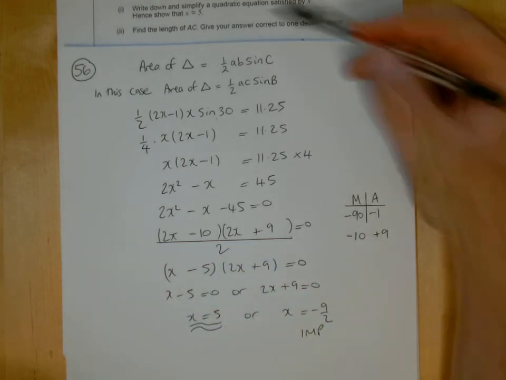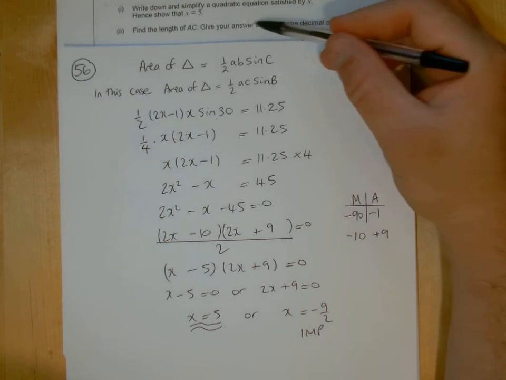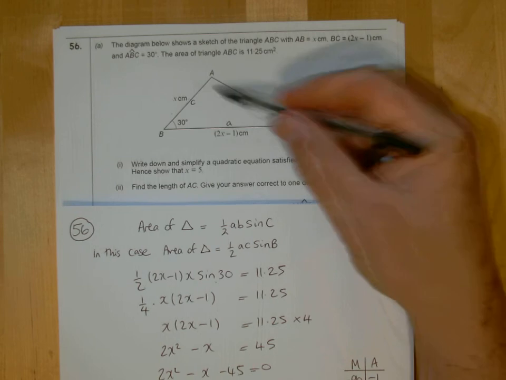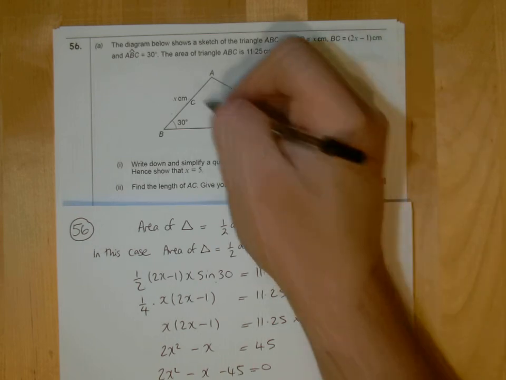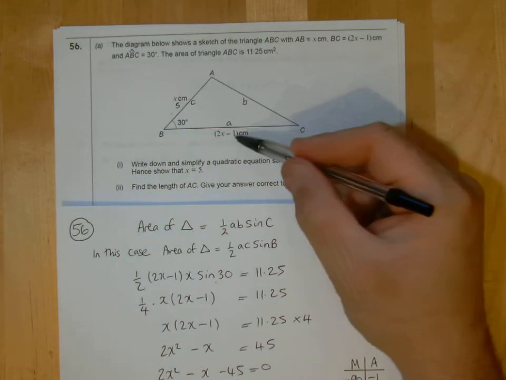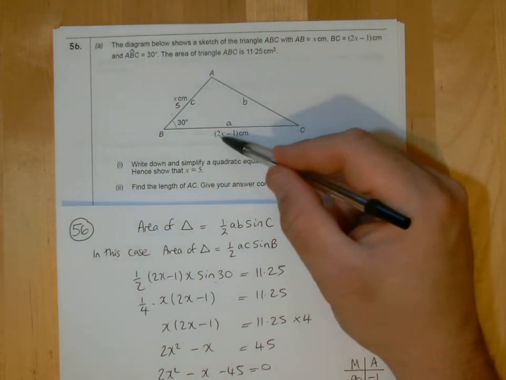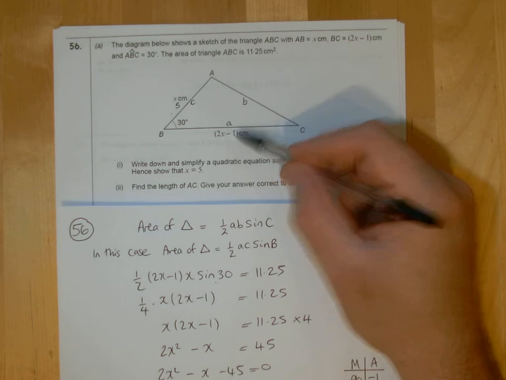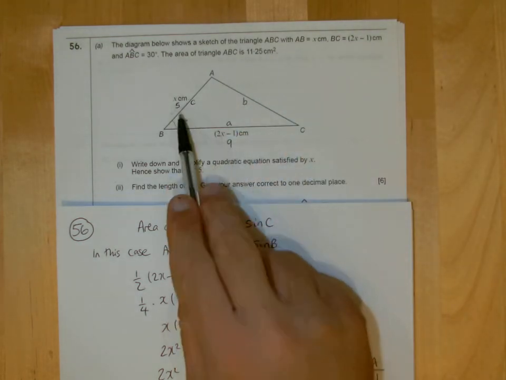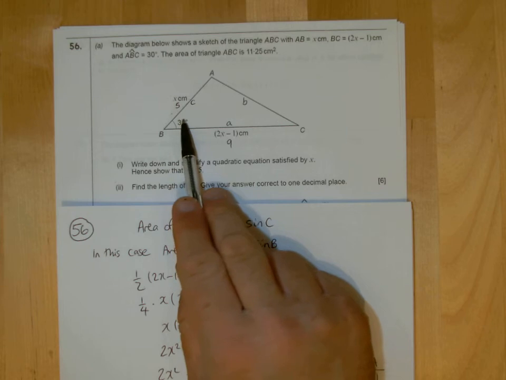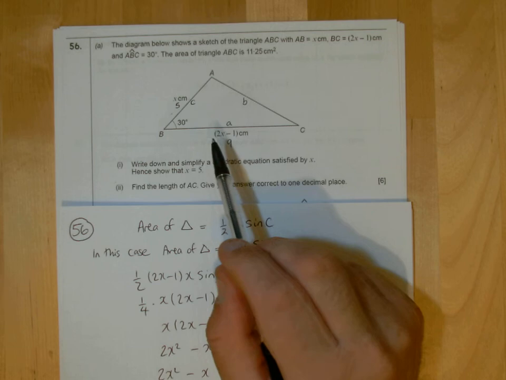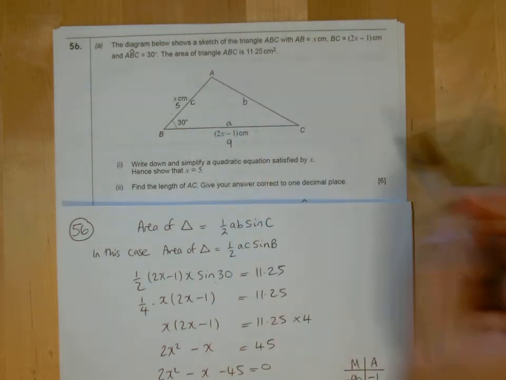Part 2 then, it says find the length of AC, giving your answer correct to 1 decimal place. Now, of course, AC will be this side here. So we know x is 5, don't we? We know that side, and we know this as well now, because x is 5, that will be 2 times 5, which is 10, take away 1, which is 9. So we've got two sides and the angle included. We don't have a pair, we don't know an angle and a side, but we can use the cosine rule here.